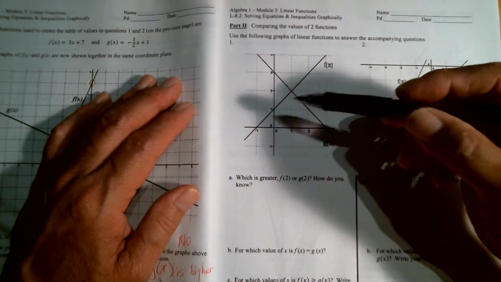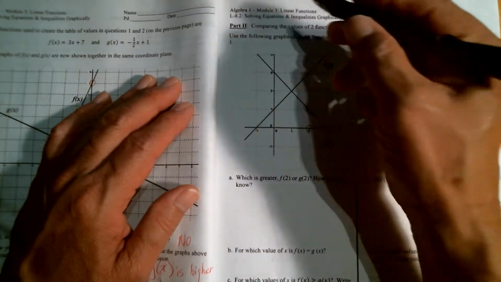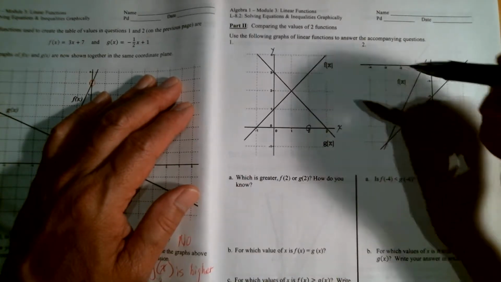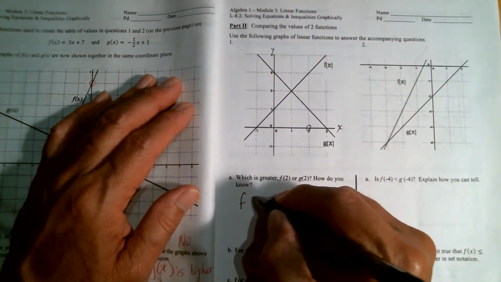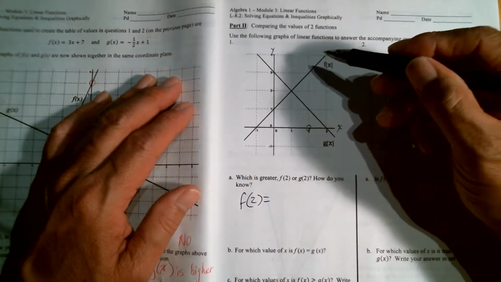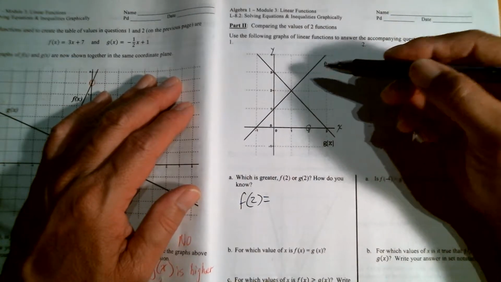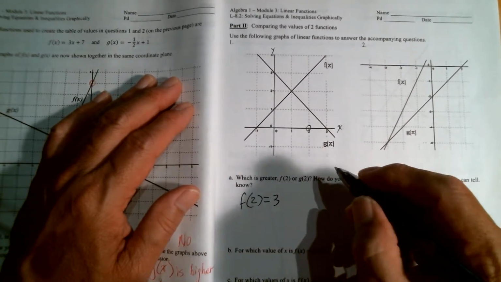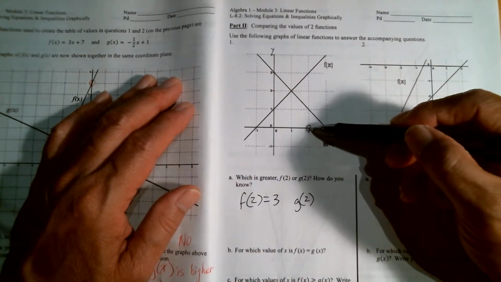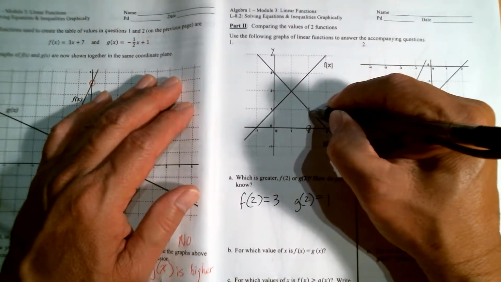Well, here's when x is 2. Let's label the axes x, y. How do you know? Okay, well, look. When f of 2, the function f of 2 is 3. The function g of 2, when x is 2, is 1. Here's the points.